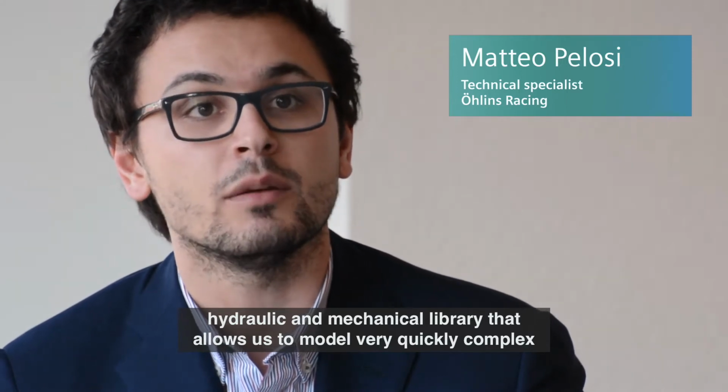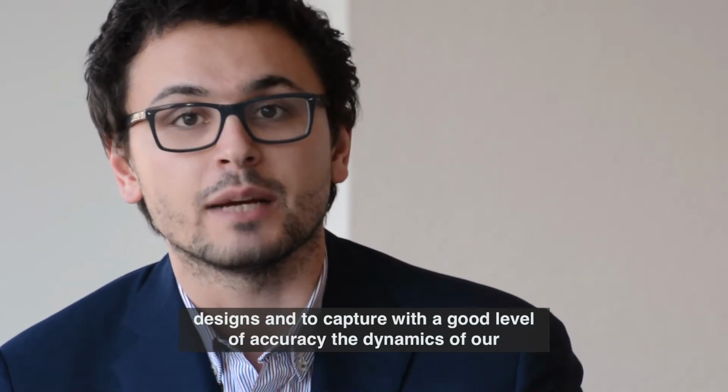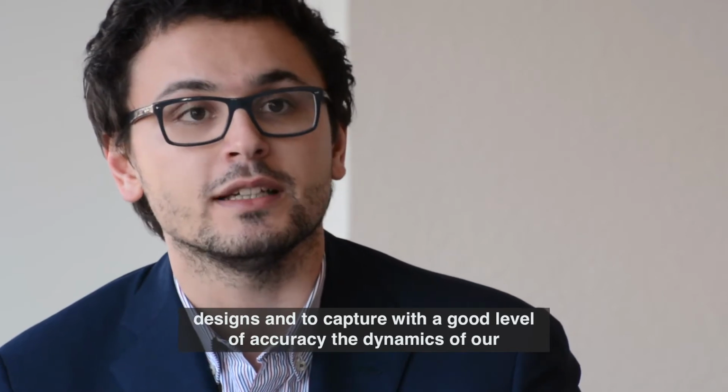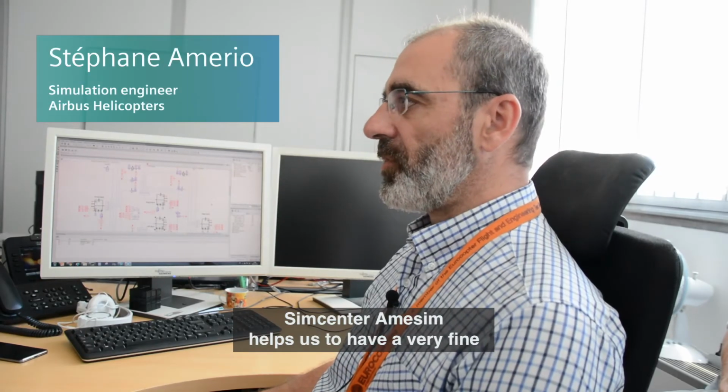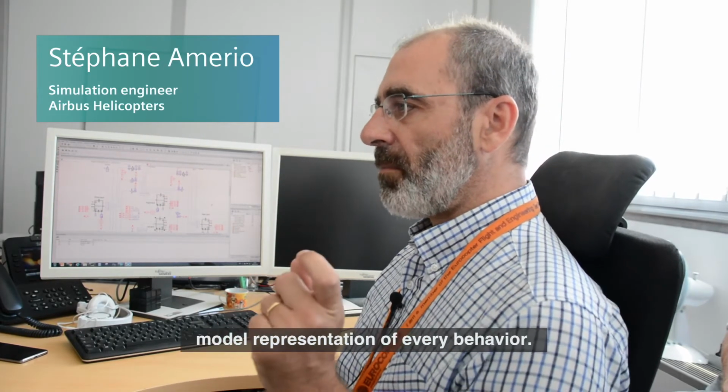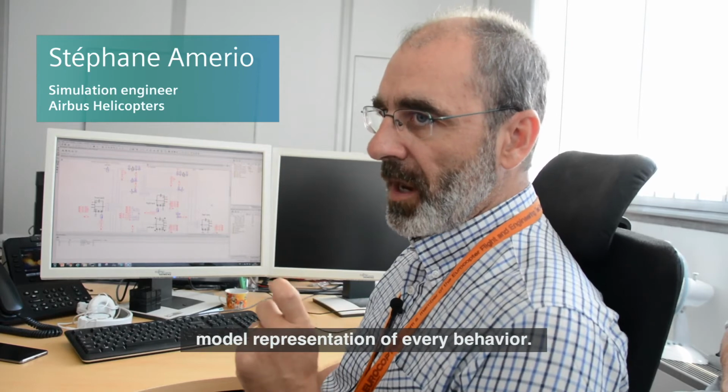We chose Amesim because it has a very extensive hydraulic and mechanical library that allows us to model complex designs very quickly and to capture, with a good level of accuracy, the dynamics of our, again, hydraulic systems and components. Amesim helps us to have a very fine modelization of every behavior.